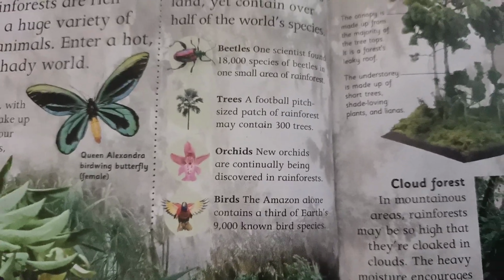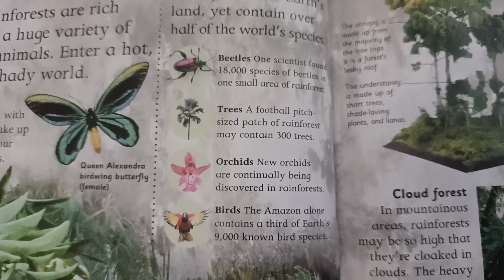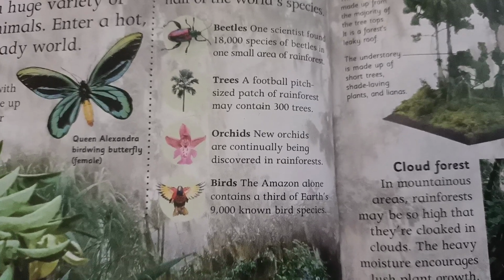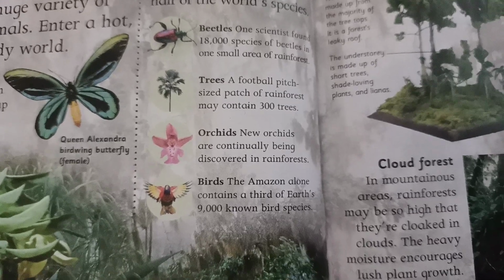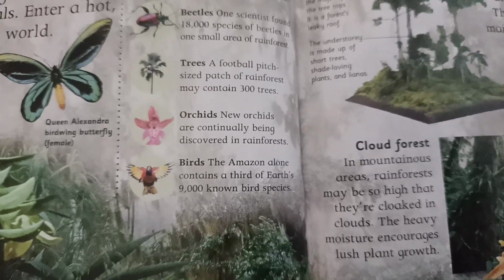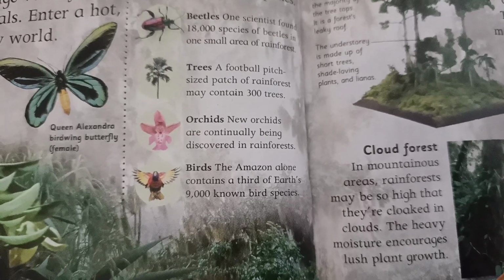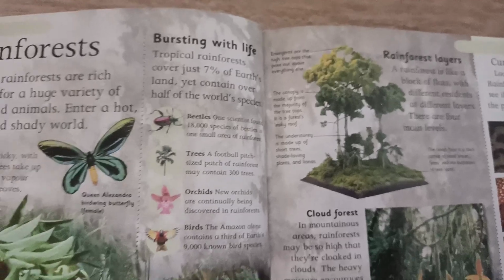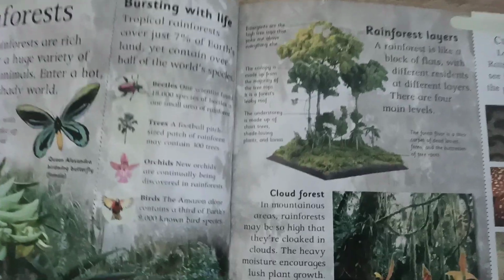Trees. A football pitch sized patch of rainforest may contain 300 trees. Orchids. New orchids are continually being discovered in rainforests. Birds. The Amazon alone contains a third of Earth's 9,000 known bird species. So, an example of a rainforest is the Amazon.